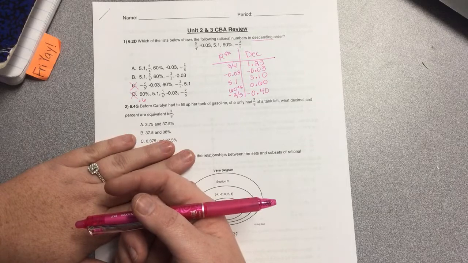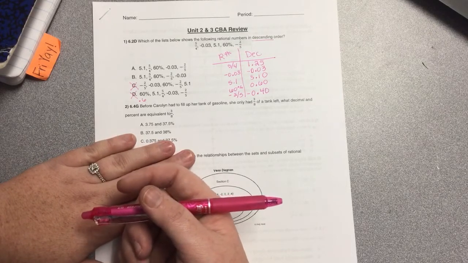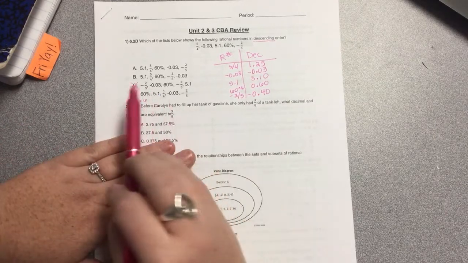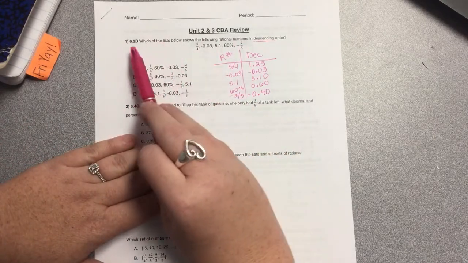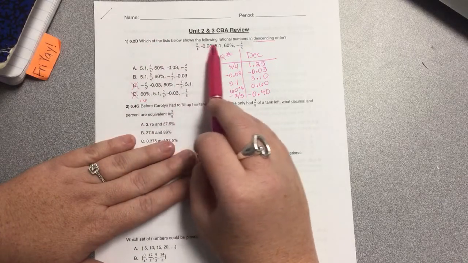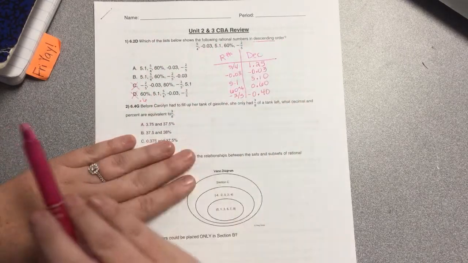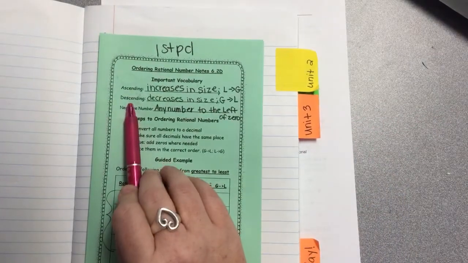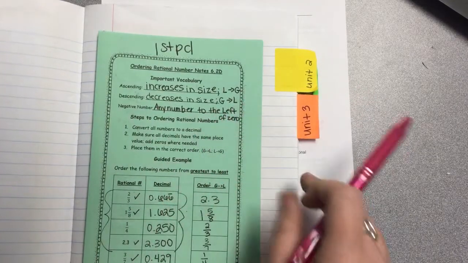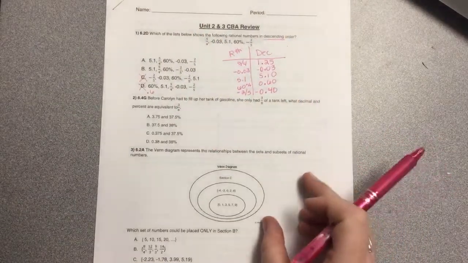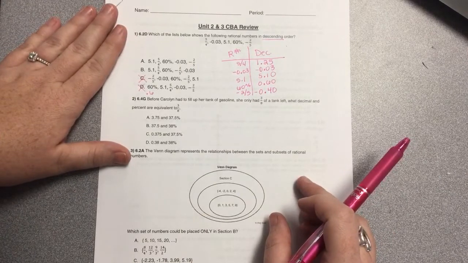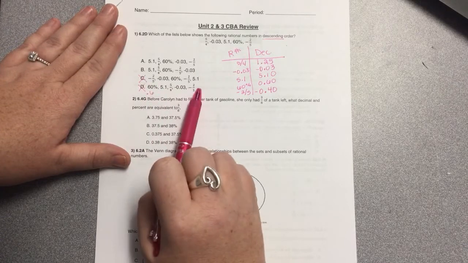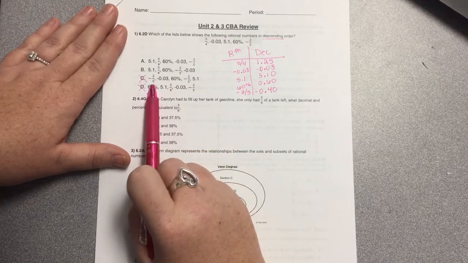And then since I already started doing this, I'm just going to explain how I marked off C and D, and then how I got my decimals over here on my table. So on C, it says, which list below shows the following rational numbers in descending order? Descending is in Unit 2 notes on that green set of notes. It's one of our vocabulary at the very top, and it says decreases in size, goes from greatest to least. So I'm going from my larger numbers, or my positives, down to my negatives, which are going to be lower. This one starts with a negative, so I know I cannot be going from negative to positive and be decreasing, so I've marked off C.